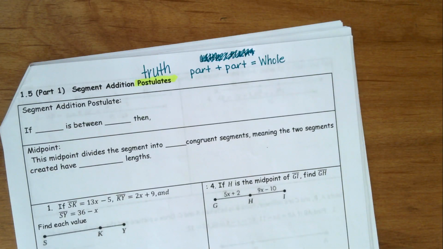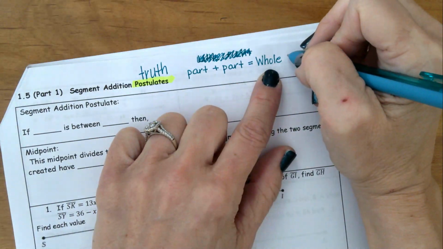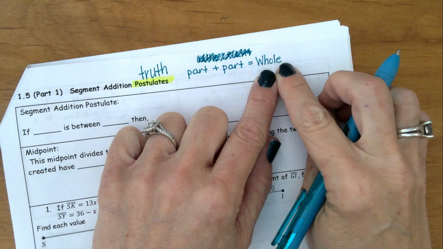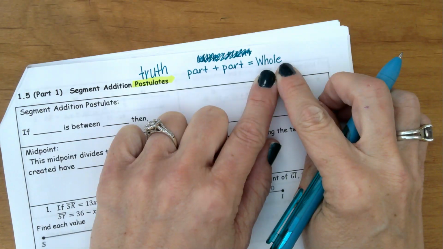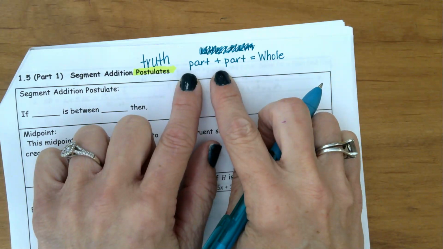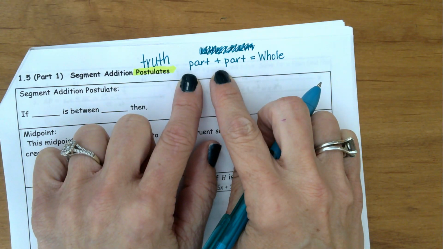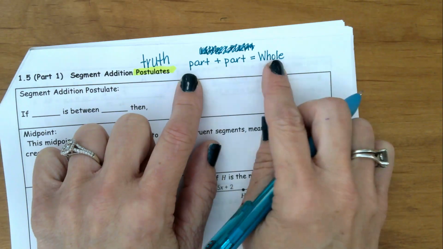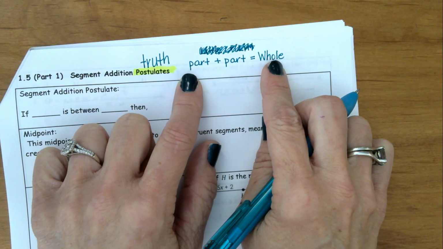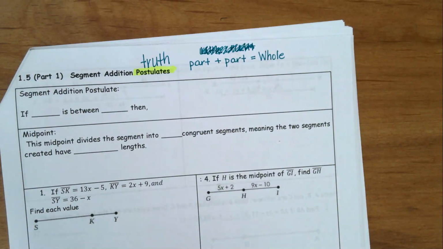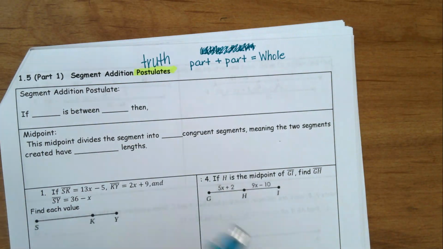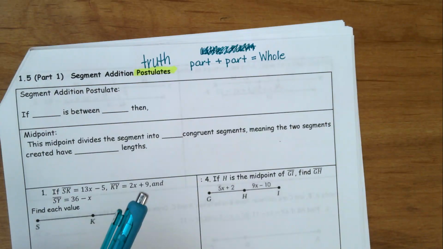Okay, well, what if I wanted to find, oh, let me back up. If you are looking for the whole, you need the entire thing, you add, right? Gonna add them together. Does that make sense? If I add two parts together, do I get a whole? Yes. What if I have the whole thing and a part, and I need to find the other part?